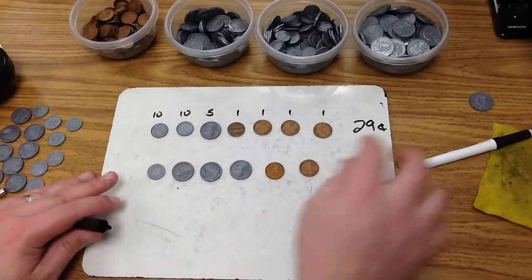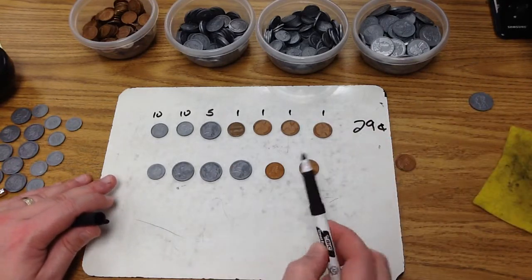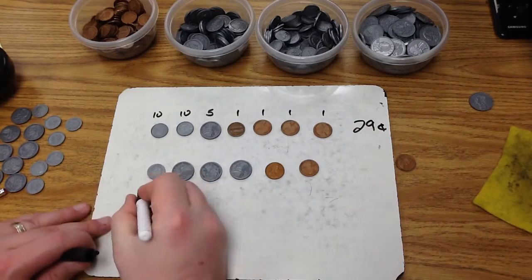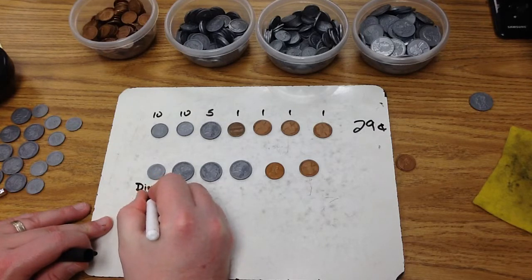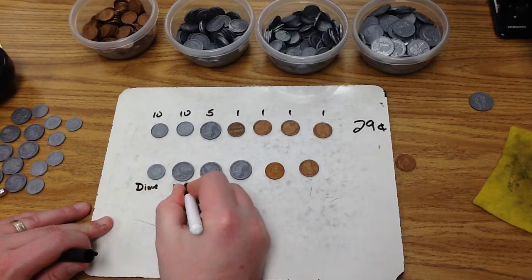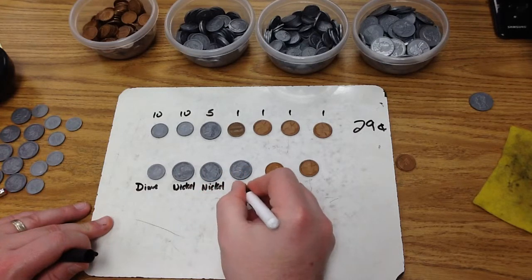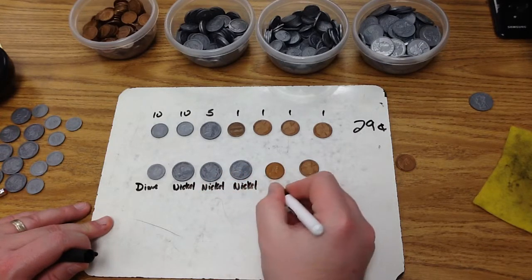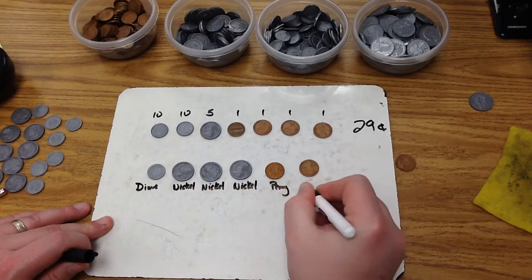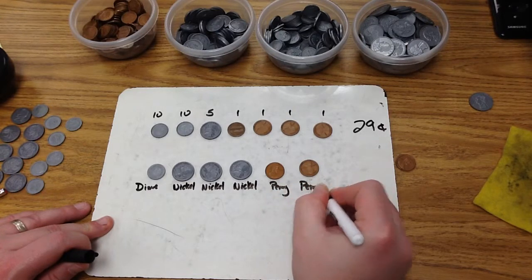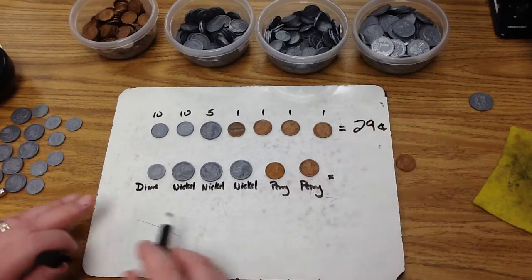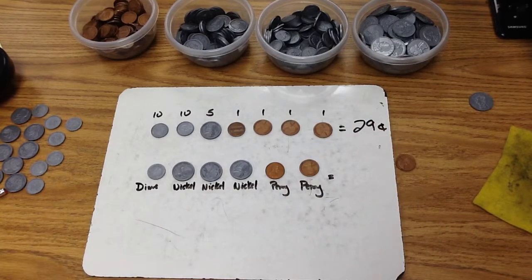Okay, I'm not going to put the values now above. I'm going to tell you what the values are by writing the name down here. This is a dime, nickel, nickel, nickel, penny, and a penny. Take some time to figure out how much is all of this worth.